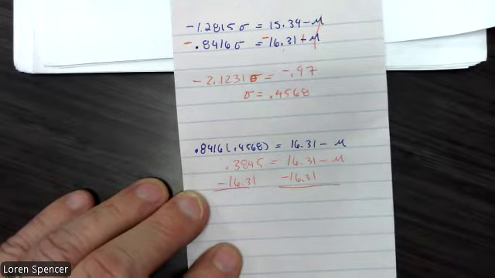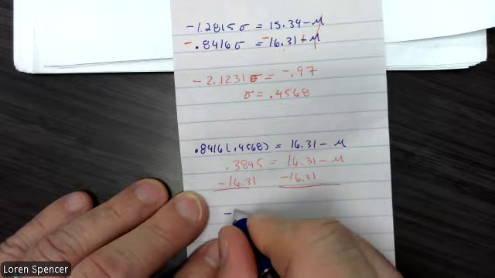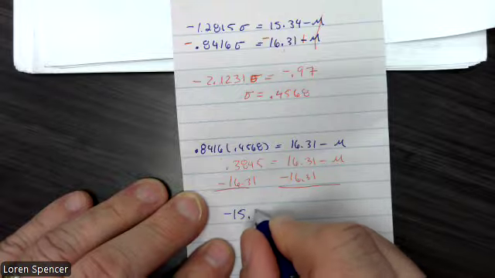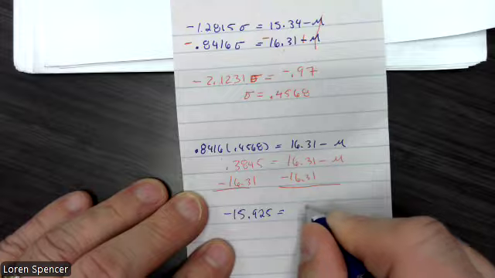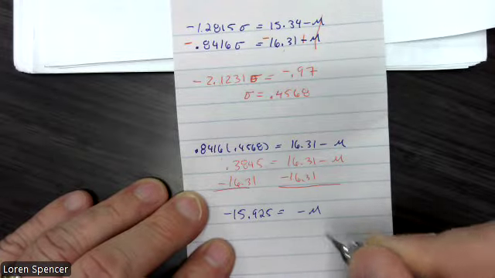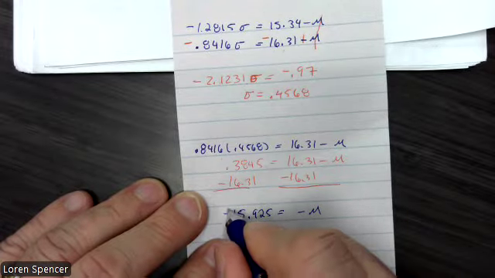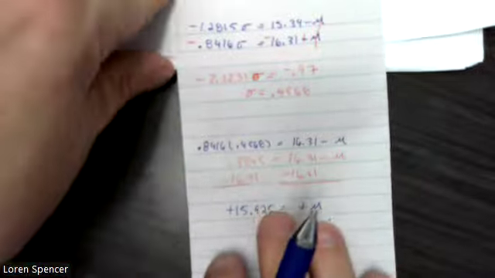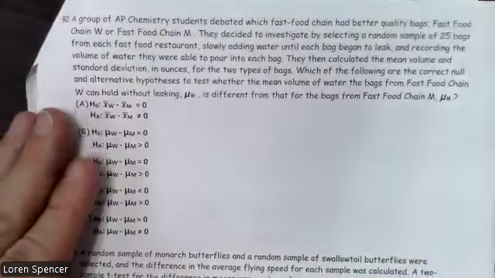And now I have negative 15.925 equals negative mu. If I multiply both sides by negative 1, I end up with a positive 15.925, and I end up with my answer choice of D. A lot of work. That's shown up about 3 times in about 25 years. So not that common, but it has shown up.